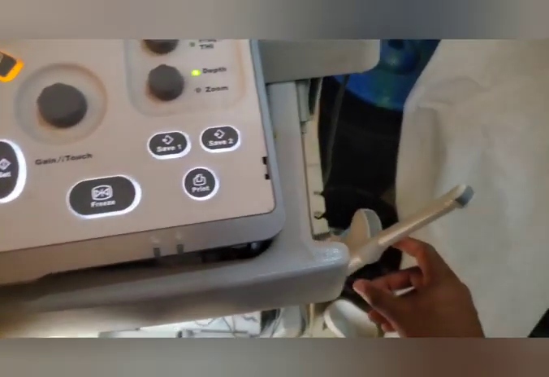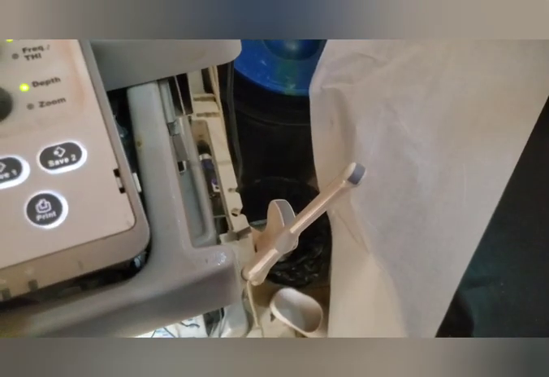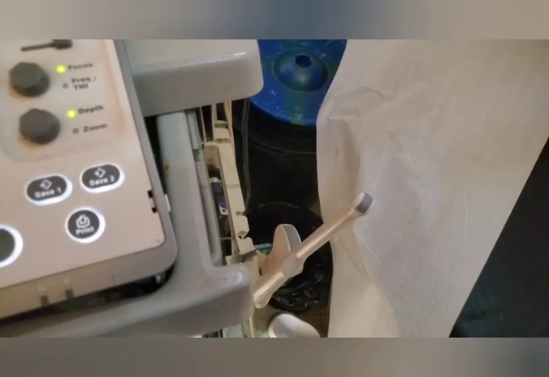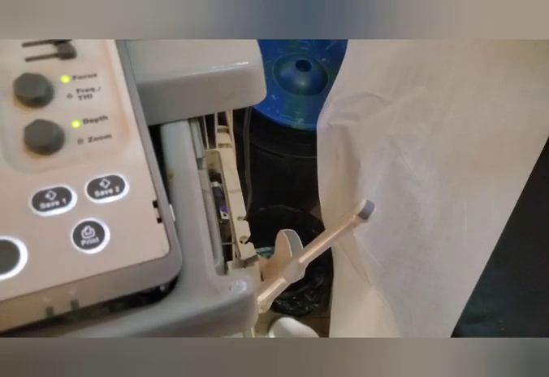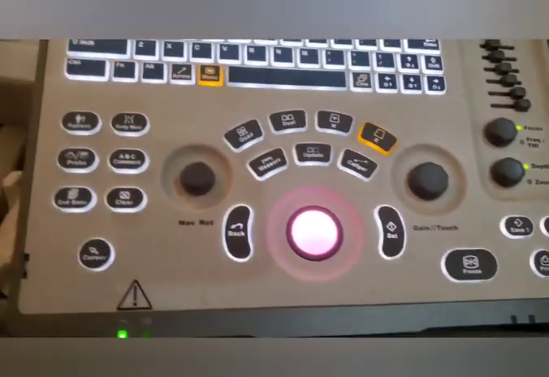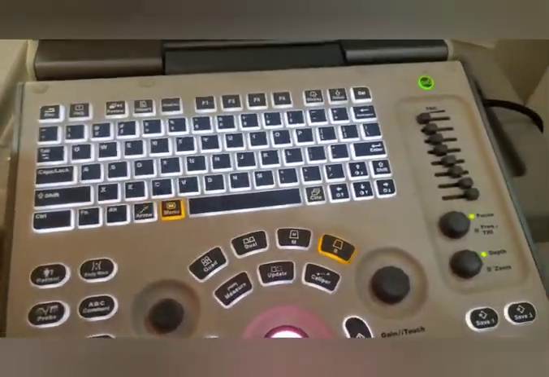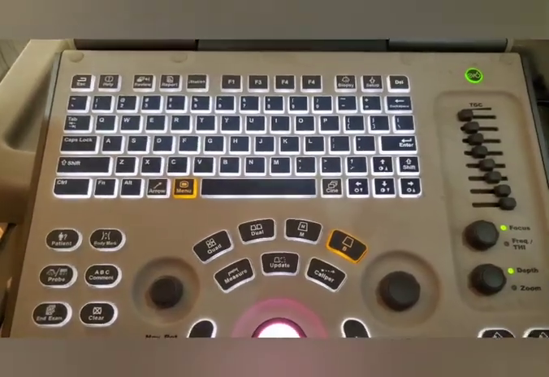Now, here this machine does not have a linear probe that is used to visualize superficial structures like the muscles, the neck, and also the heart layers. So now there are basics that you have to know on the ultrasonographic machine.